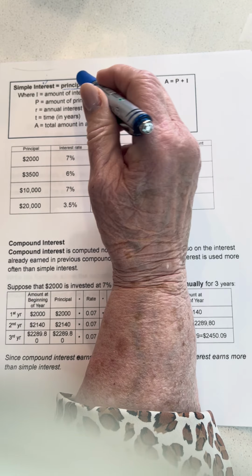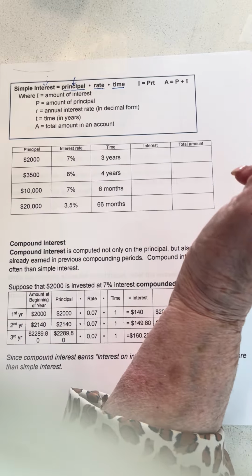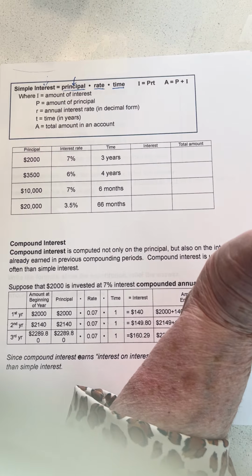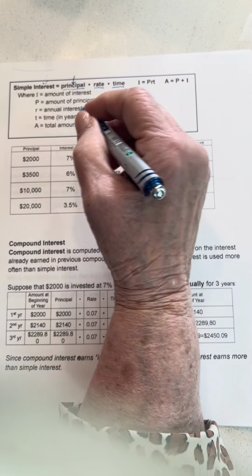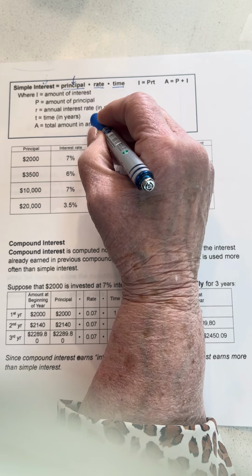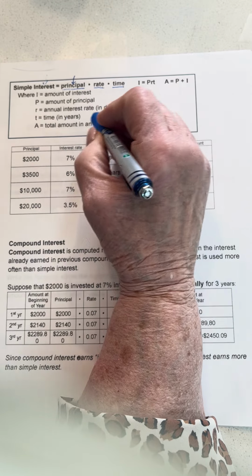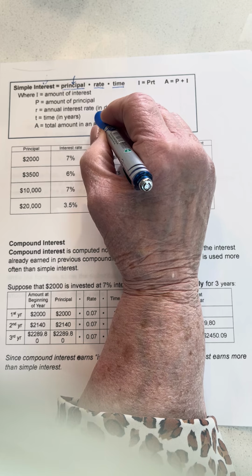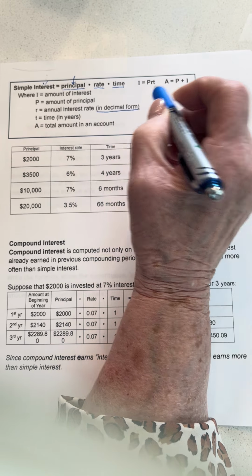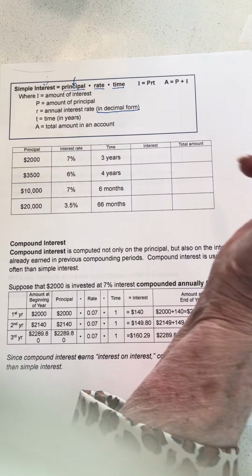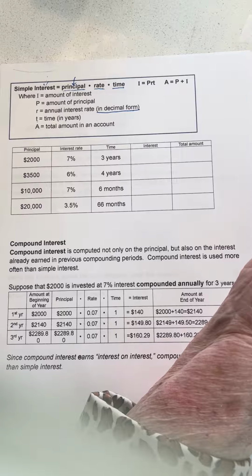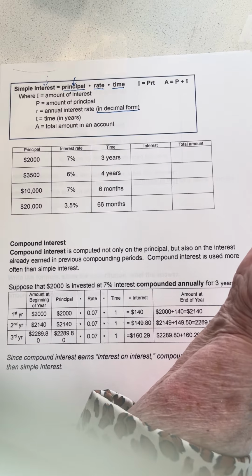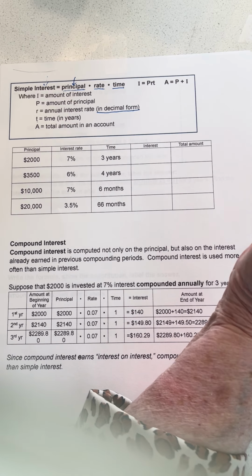P is the amount of the principal, or that's the amount of money that's loaned or borrowed or saved. R is the interest rate, and we'll be changing that again from a percent to a decimal. The time is always expressed in years. If it's for 1 year, it's times 1. If it's 2 years, it's times 2.